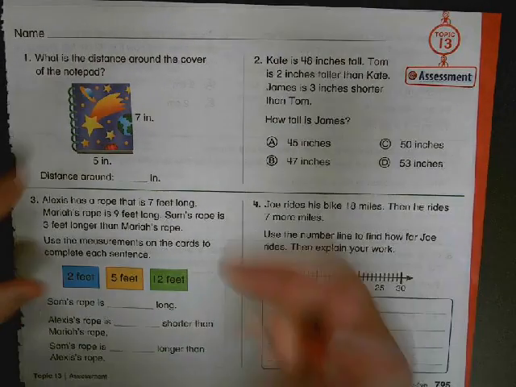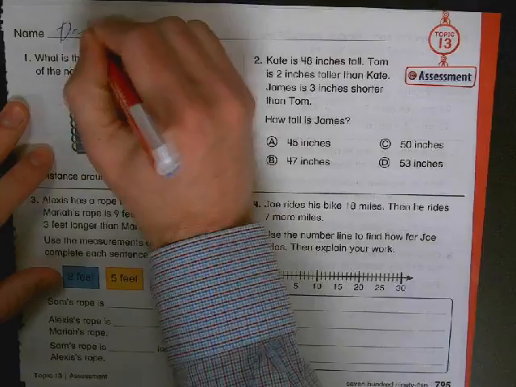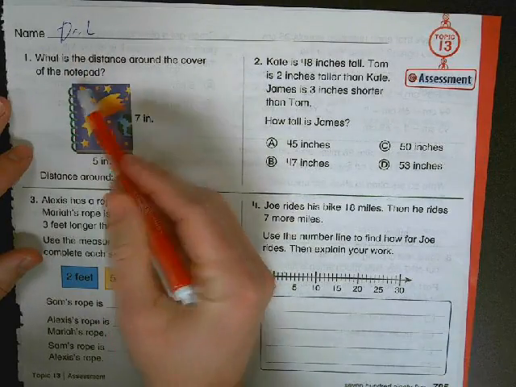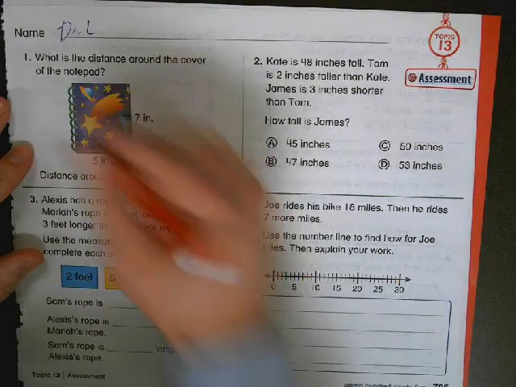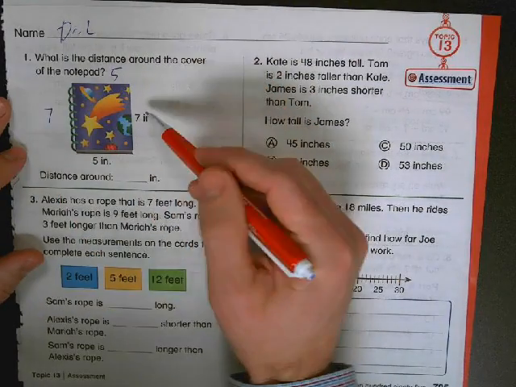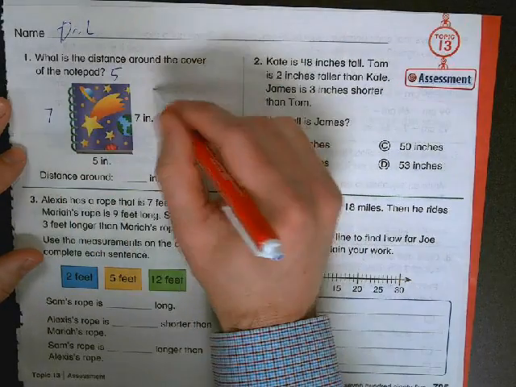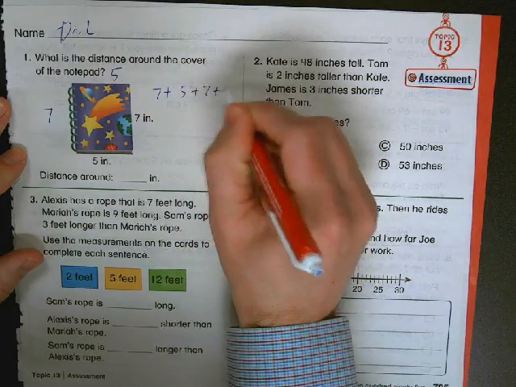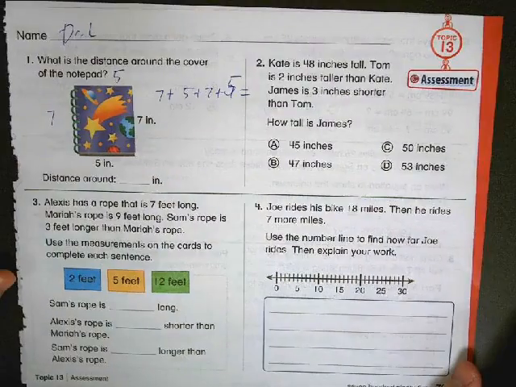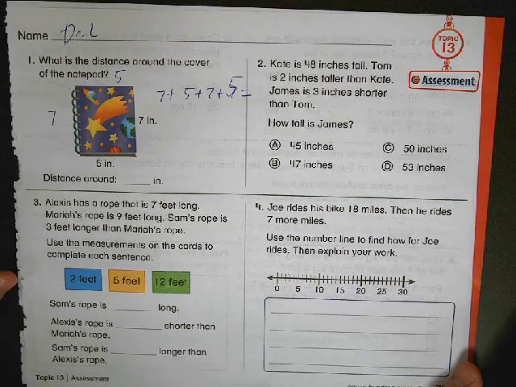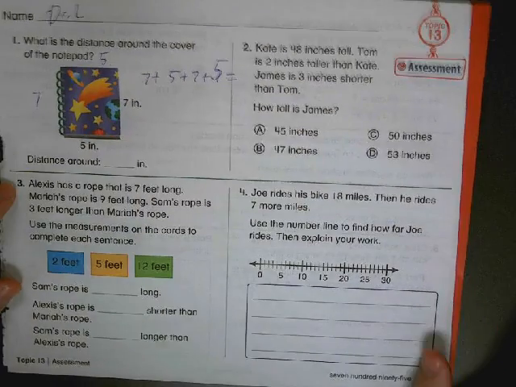Let's take a look at it. First is your name. It says, what is the distance around the cover of the notepad? Again, this is tricky because 7 plus 5 would be 12. No, that's not going to work. You need a 7 here and a 5 here, and you need to add 7 plus 5 plus 7 plus 5. It's around the perimeter of the outside of the cover of the notepad.